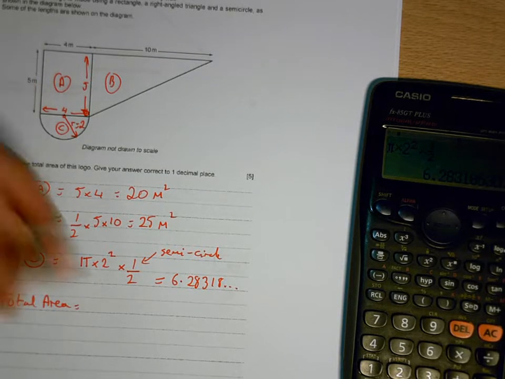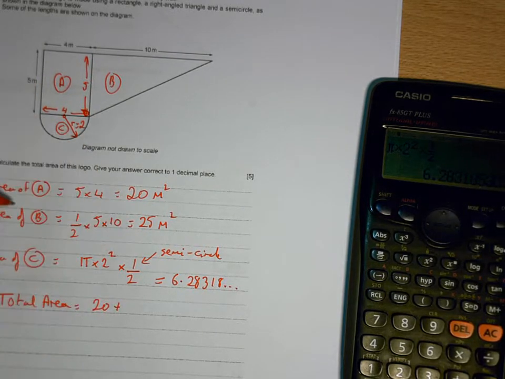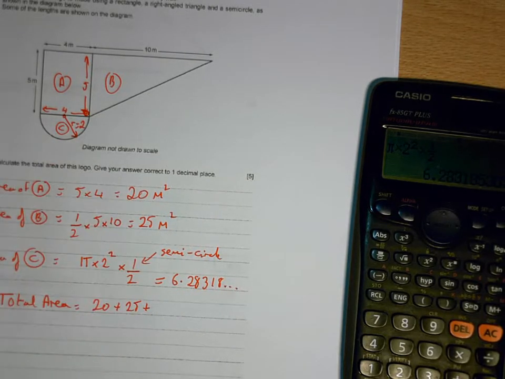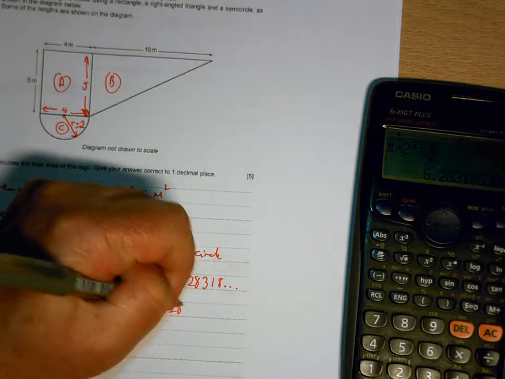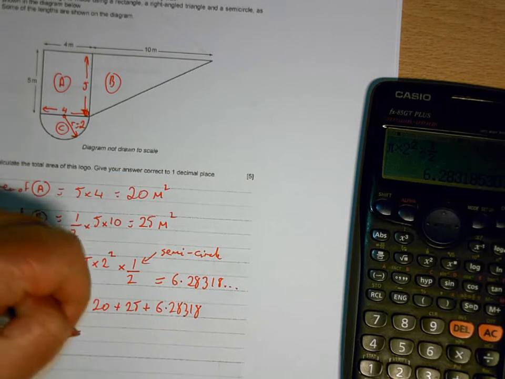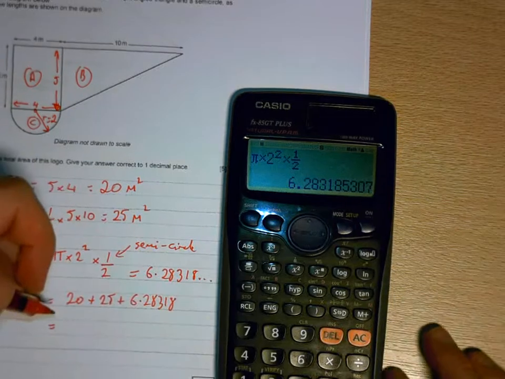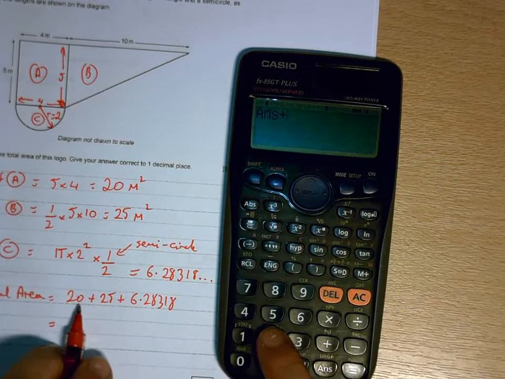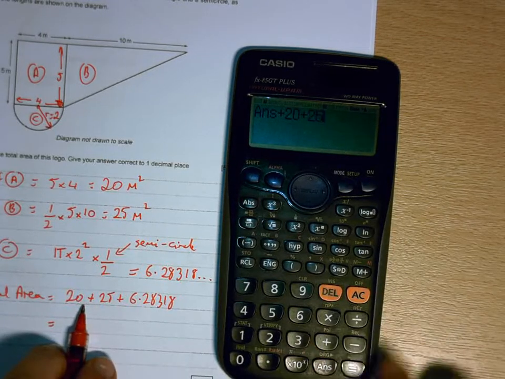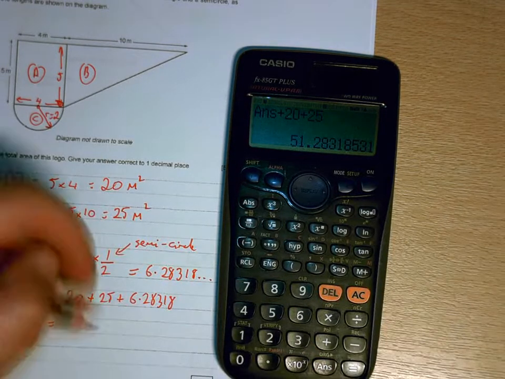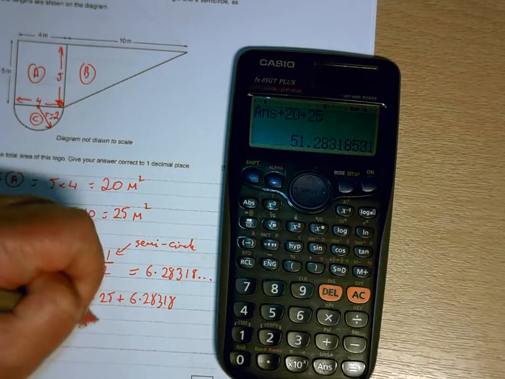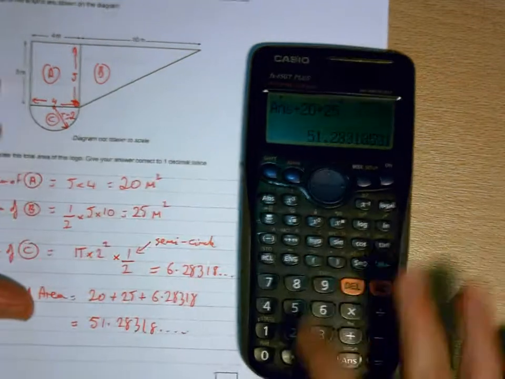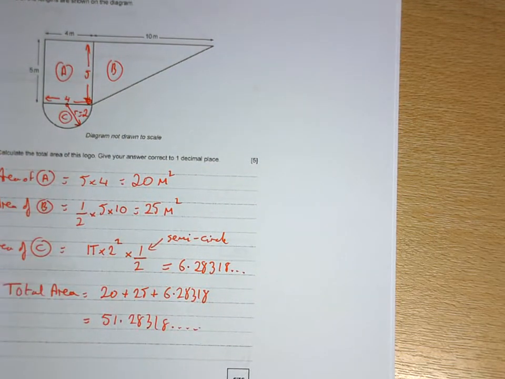So now the total area is the area of the rectangle plus the area of the triangle plus the area of the semicircle. On my calculator, I'm not cancelling that, I'm just going to add to it. So I'm just going to add 20, add 25, and I get 51.28318 and so on. Now, I get my 4 out of 5.